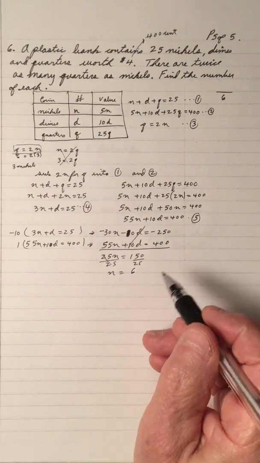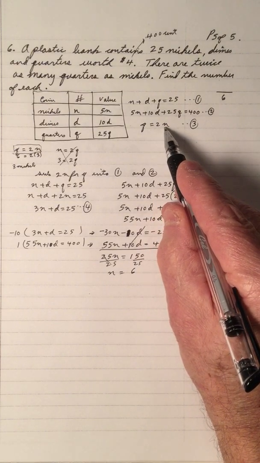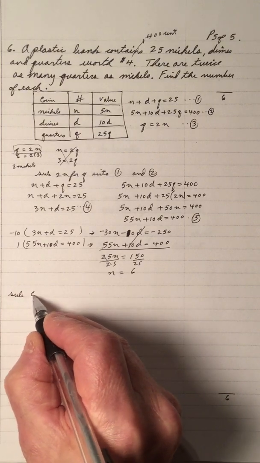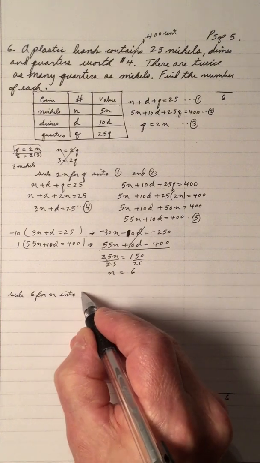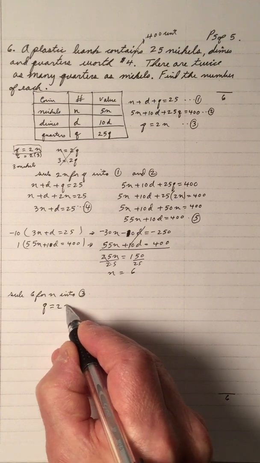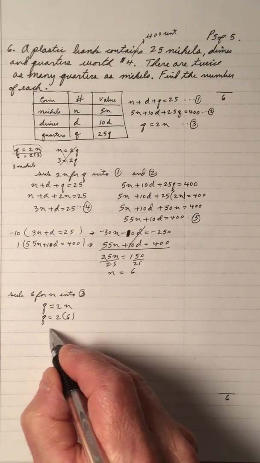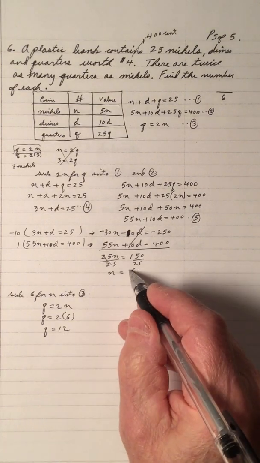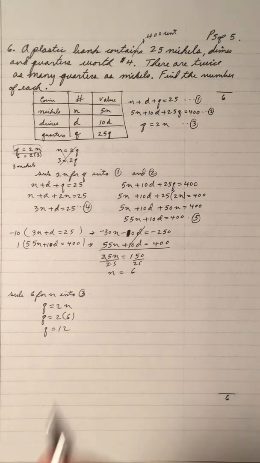Now I have N. If I look back at this equation, if I put 6 in here, I'll get the Q. So I'm going to sub 6 for N into number 3. So that gives me Q equals 2N. Q equals 2 times 6. So Q is equal to 12. So I got N is 6, Q is 12, and now I need to go and get what D is.